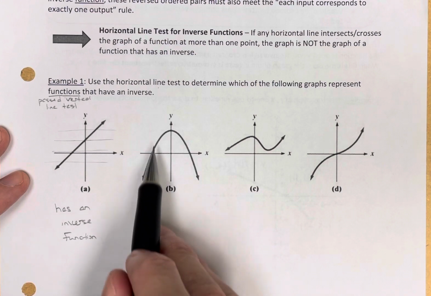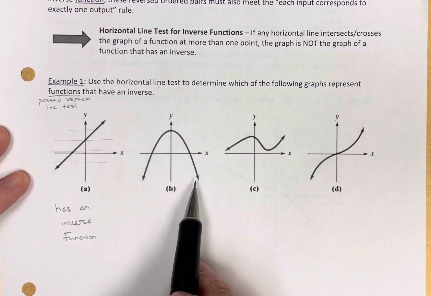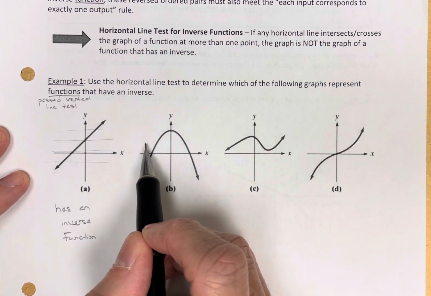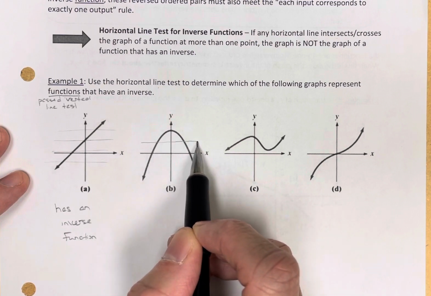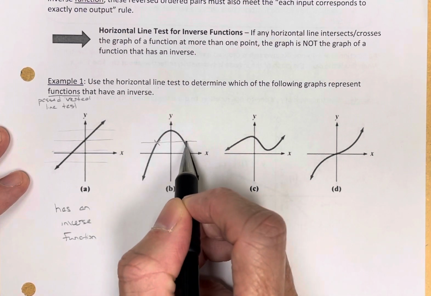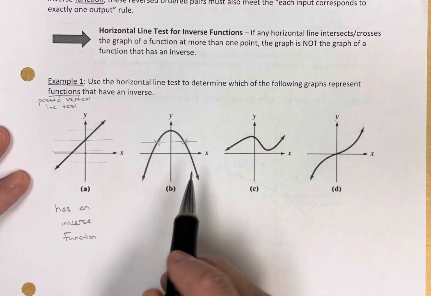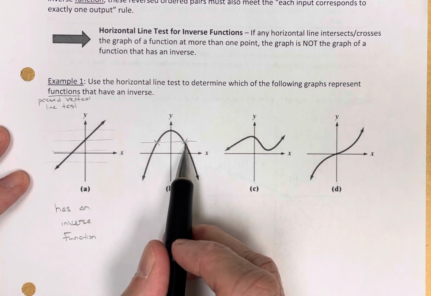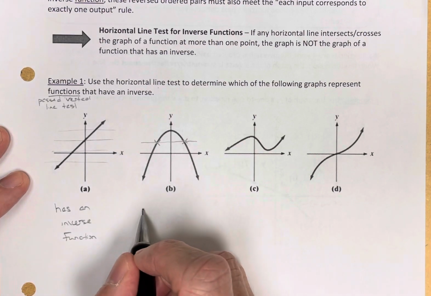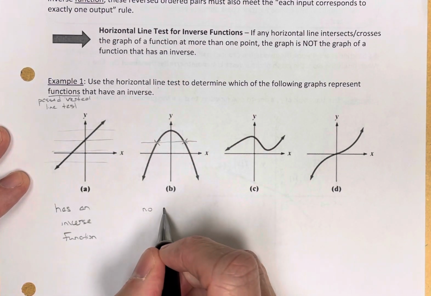Letter B, it passes the vertical line test, so it's a function. However, I can simply draw that line right there, and it intersects the graph in two places. So it does not pass the horizontal line test, so it doesn't have an inverse. So this one, no inverse function.